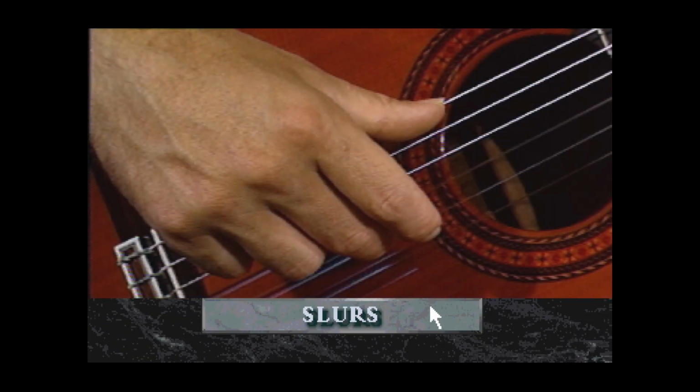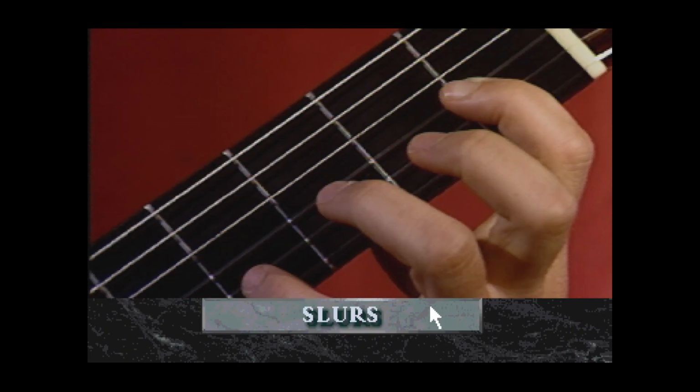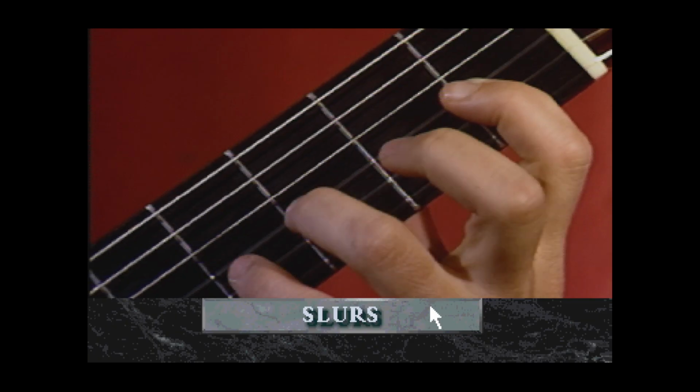Play an upward or ascending slur by stroking the first note normally with the right hand finger. For the second note, you won't use your right hand at all. Hammer or press down quickly on the next note with the appropriate left-hand finger.